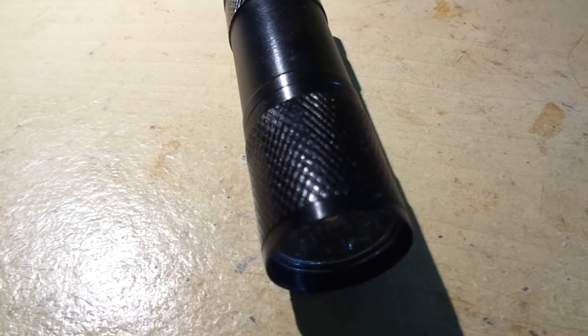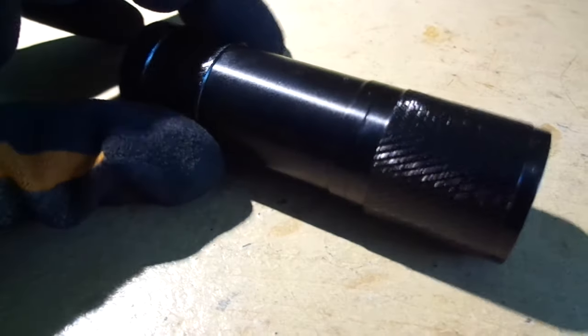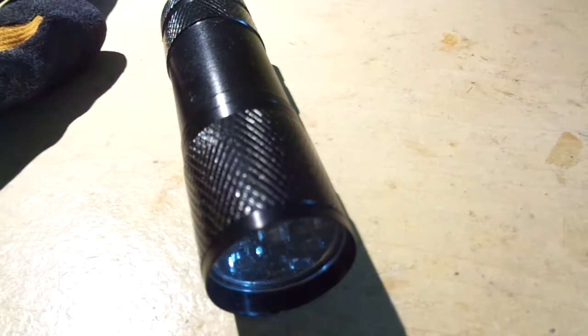Another useful tool that you can use for identifying minerals is a blacklight torch. It was fairly cheap and works really well.